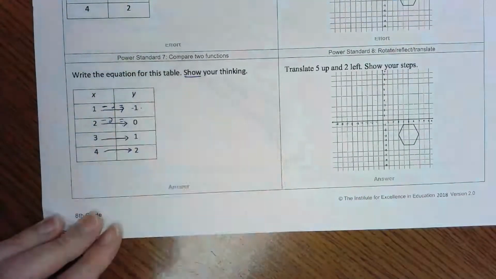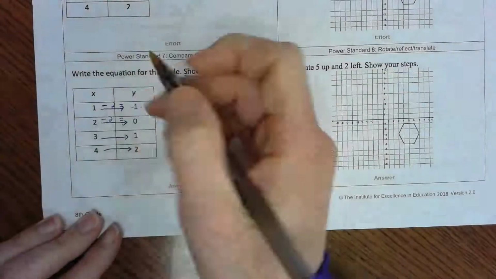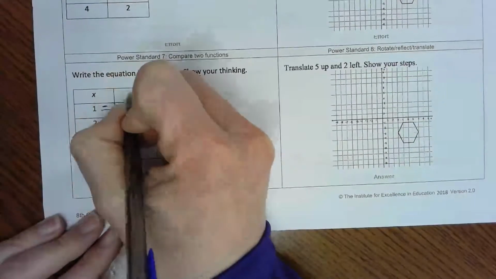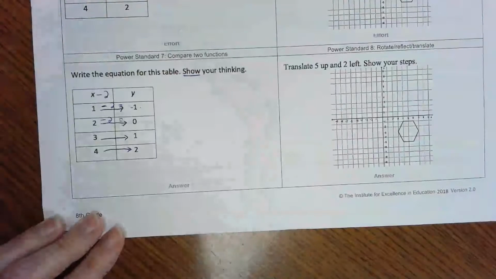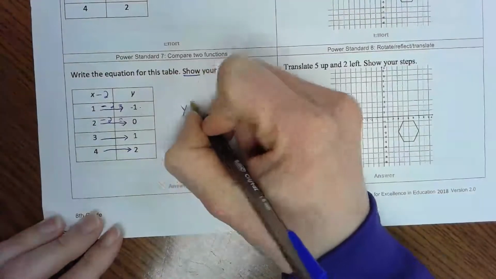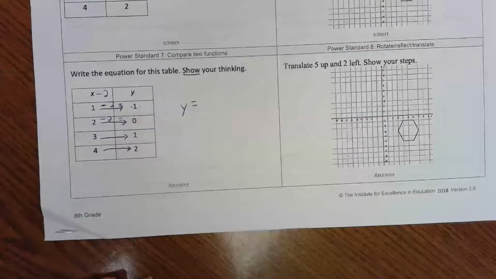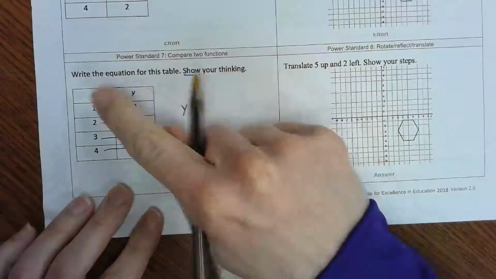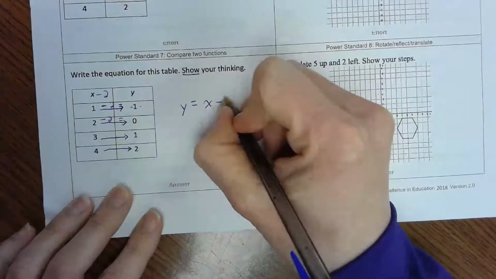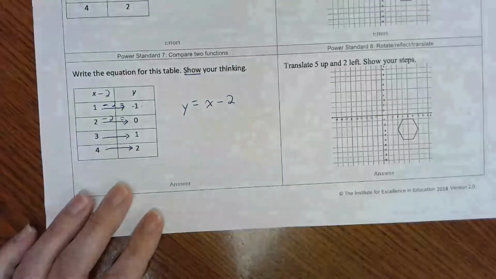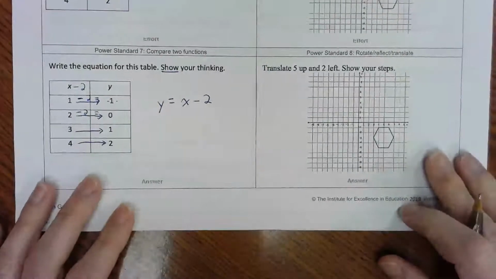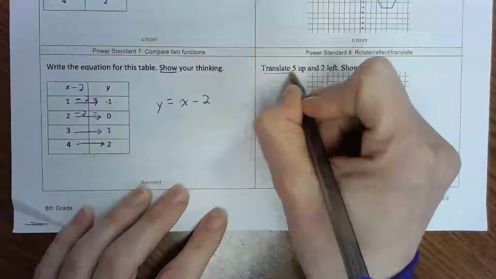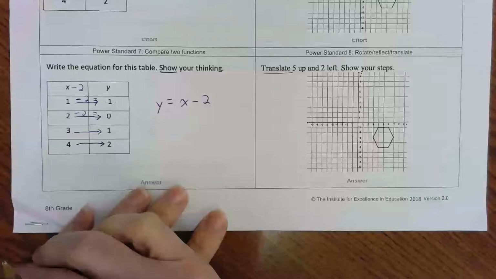But if you take 1 and you subtract 2, you get a negative 1. If you take 2 and subtract 2, you get 0. And you can see that works all the way down. So what are we doing to x to get y? Well, we're subtracting 2. So our equation, because we always start a function with y equals, to get y, we're going to take whatever our x value is and subtract 2.